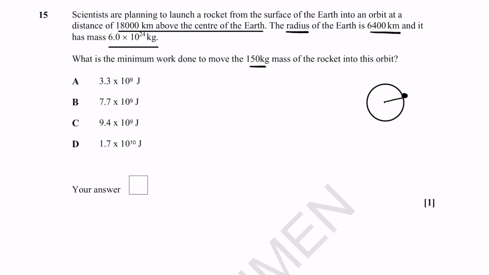Then as it is launched into space, into the orbit of 18,000 kilometers from the center, it would have some kinetic energy and some gravitational potential energy. So bearing that in mind, the minimum amount of work done will be the change in total energy at these two points.